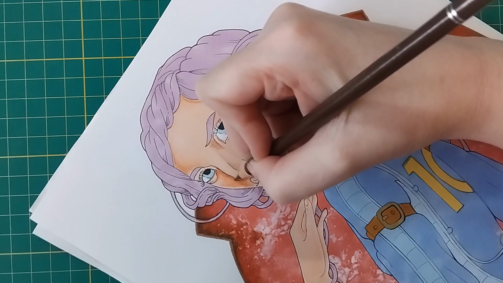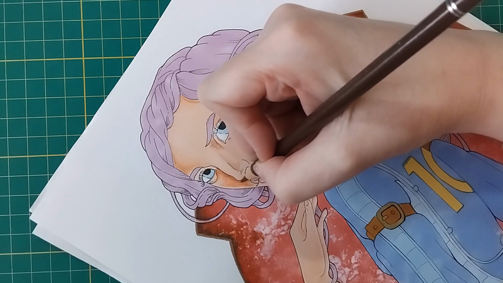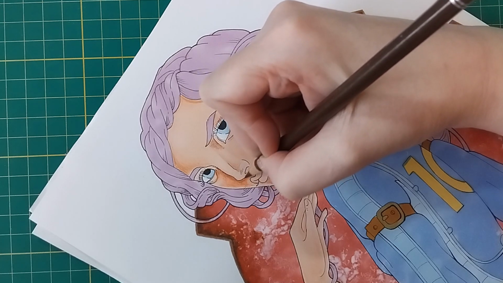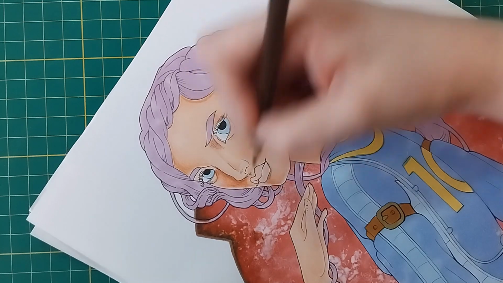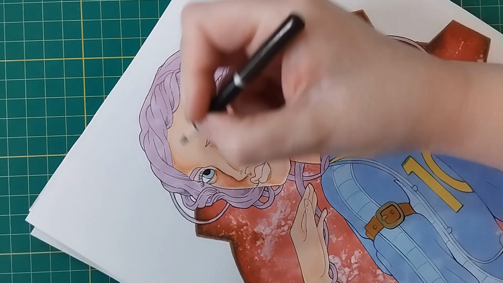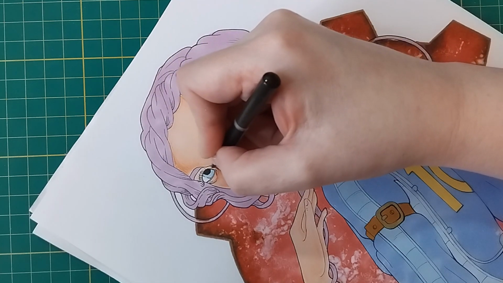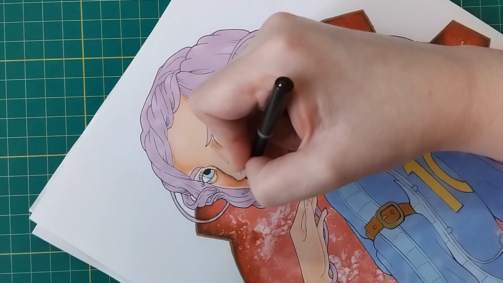Keep it looking pretty dark. We do want this to be the darkest side of her face. And knowing me, I'll probably come in along the edges there with the white gel pen for a few highlights. The darkest shadows are with the burnt umber, which is very teeny tiny at the moment. This is Castle Arts burnt umber. It's a really nice dark brown, so I do use it a lot.